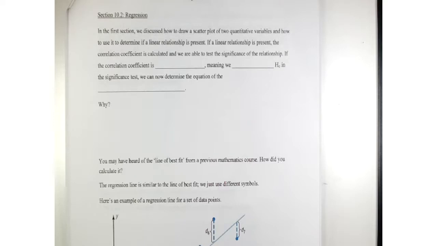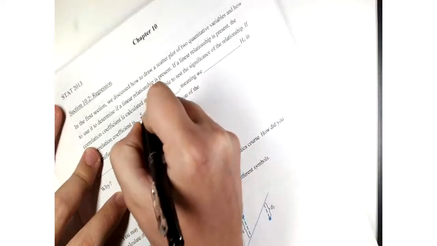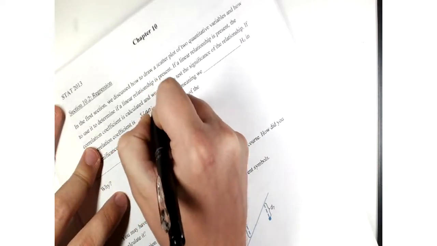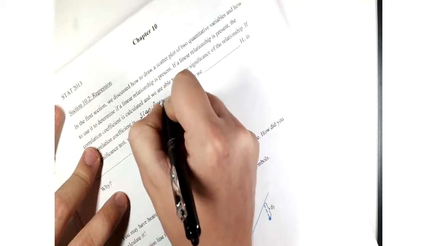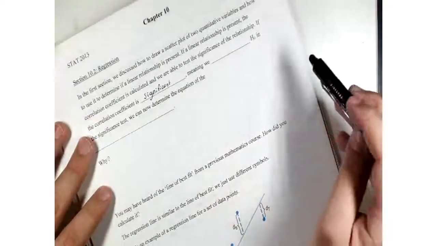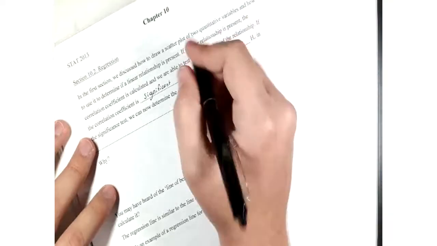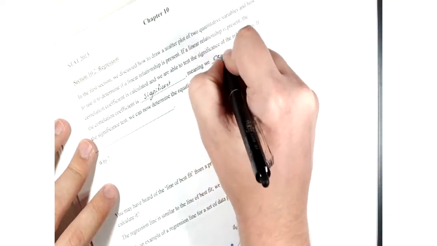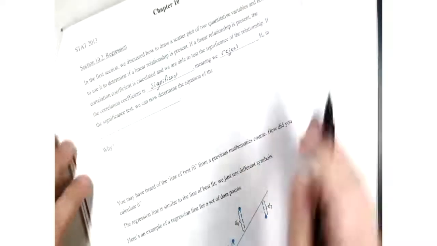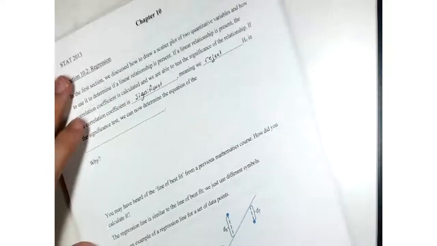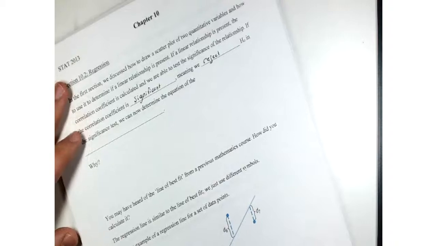So if a linear relationship is present, the correlation coefficient is calculated, and we are able to test the significance of the linear relationship. If the correlation coefficient is significant, what does that mean about the null hypothesis? That means we rejected the null hypothesis. And we can now determine the equation of what we will call the regression line.